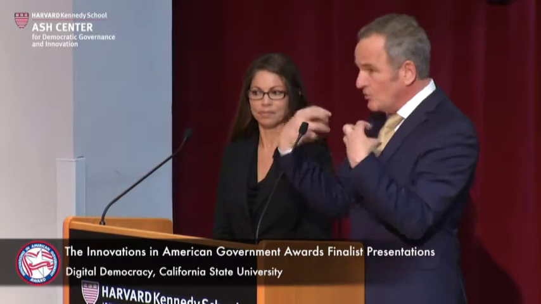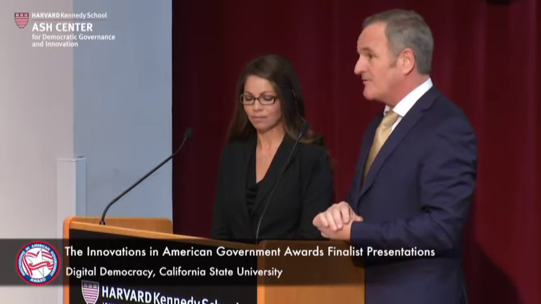So this entire concept is built around creating tools that will drive the way legislators think and act and behave, which we believe will produce better governance.